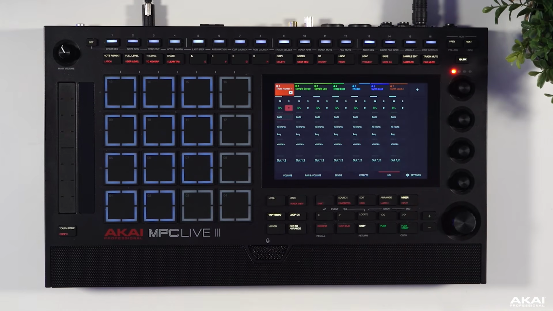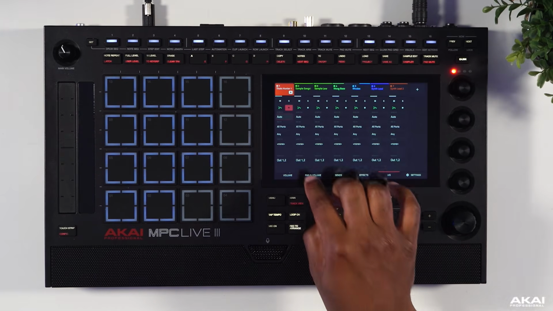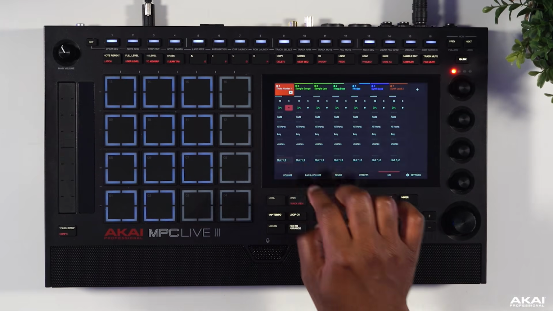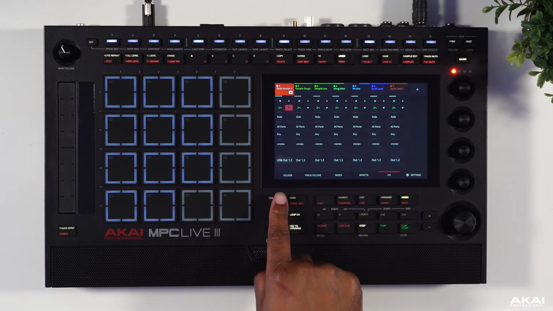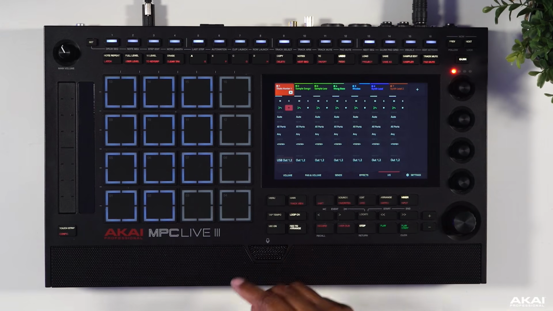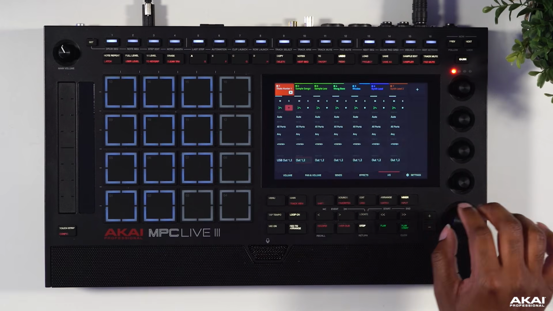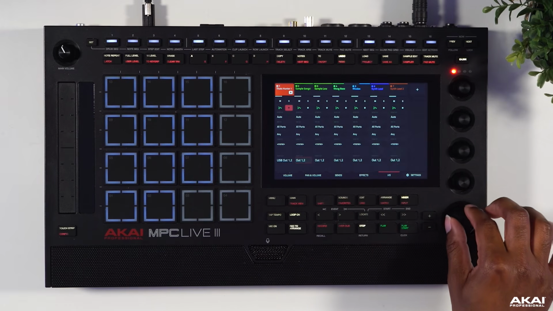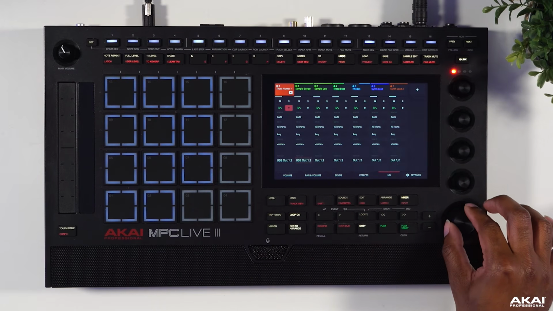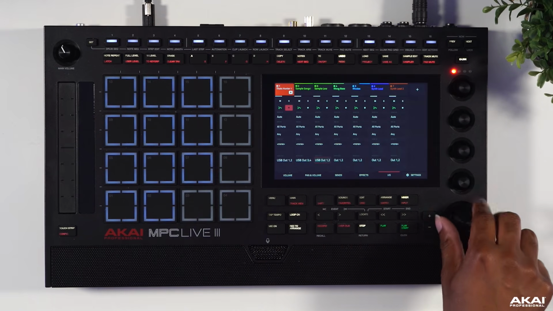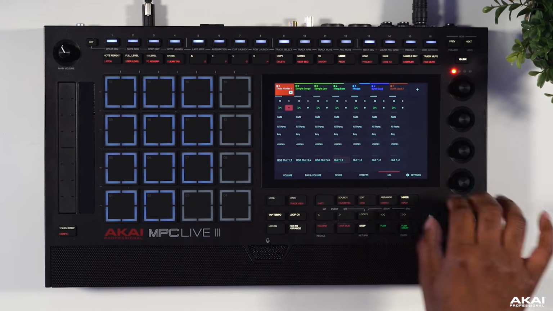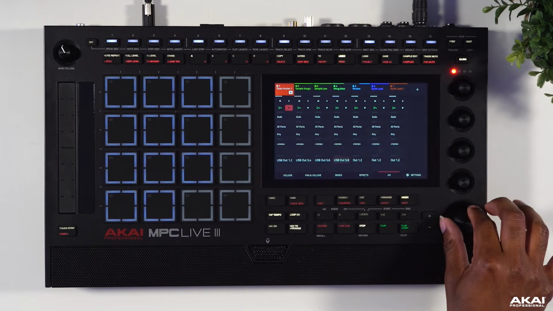We get up to 24 inputs and outputs. Let's go ahead and do this. We're going to change the drums from output 1 and 2 to USB out 1 and 2. And then we're going to continue the same pattern. We're going to go to our sample here and we're going to change this to USB out 3 and 4. The next one is going to be USB out 5 and 6, so on and so forth.